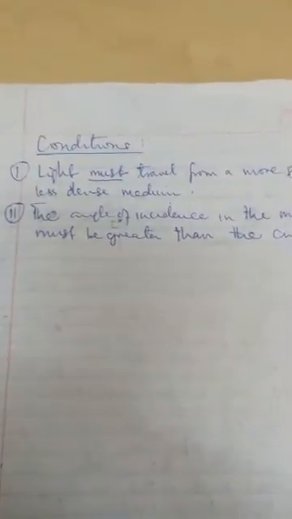In this case, we do not consider reversibility of light, because then the light would go from a less dense to a more dense medium, which contradicts the first condition, and therefore total internal reflection cannot occur.